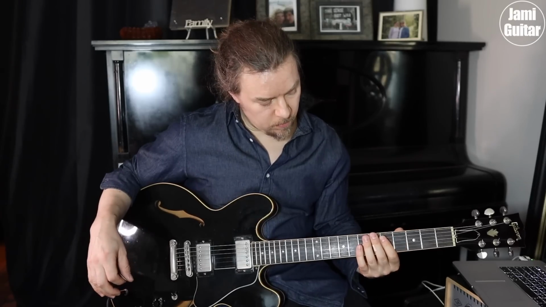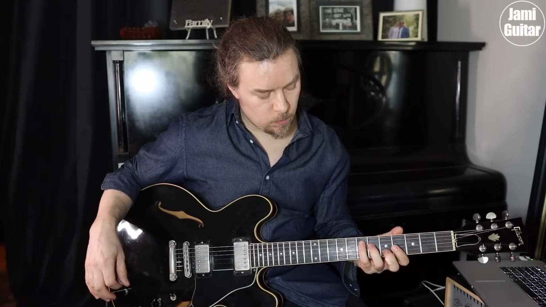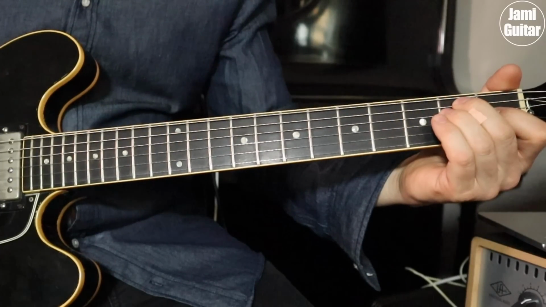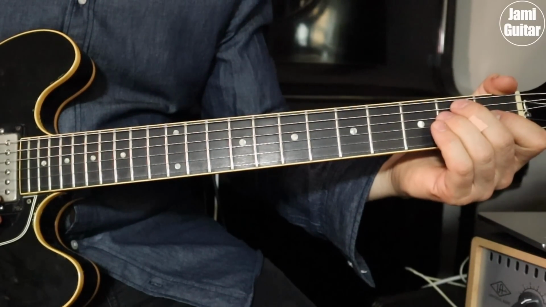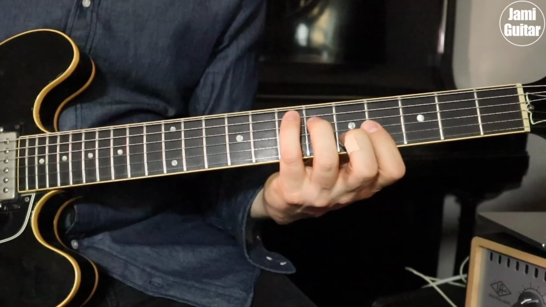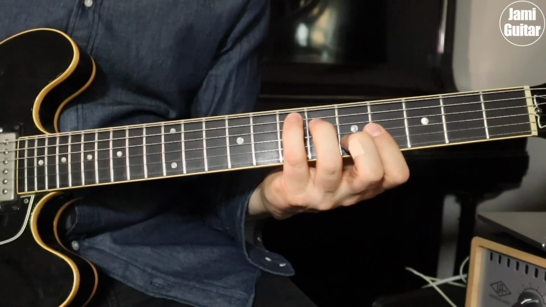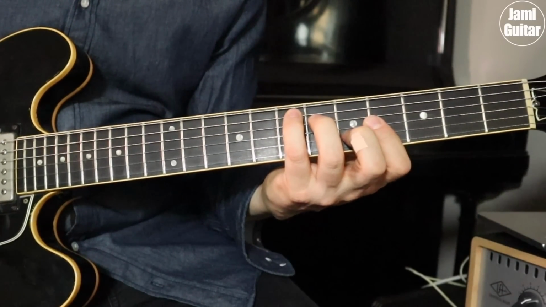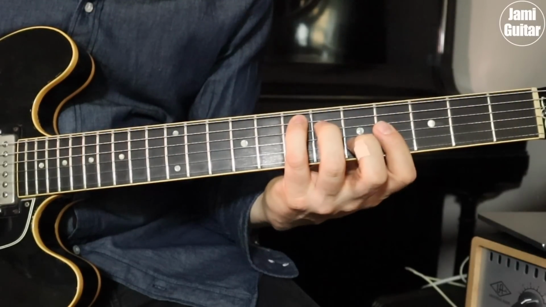And for example, if you want to play the E major chord in C shape, you just find the shape on the fretboard and play the C shape. The C shaped E sounds like this.